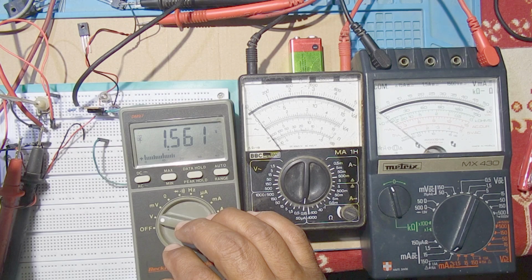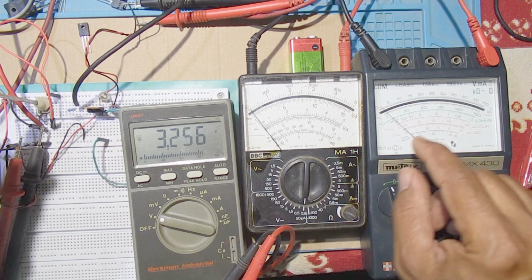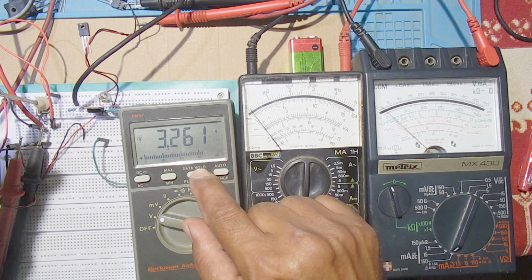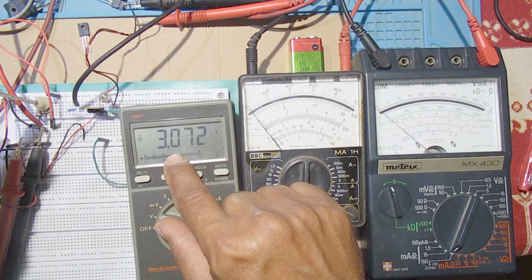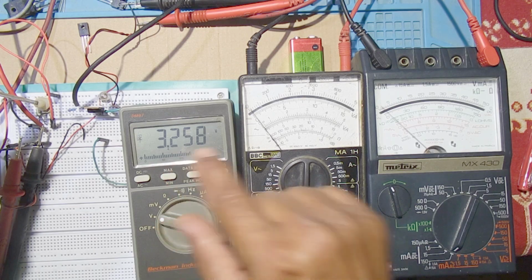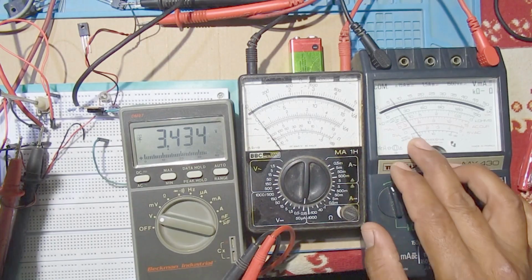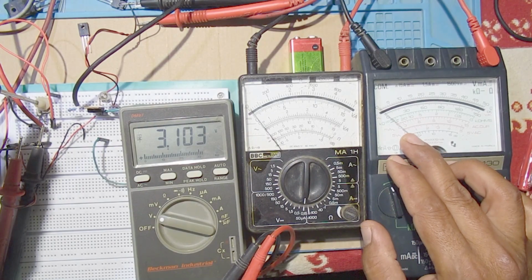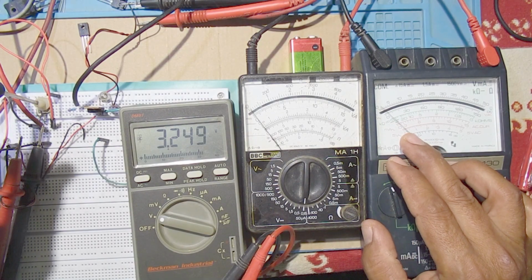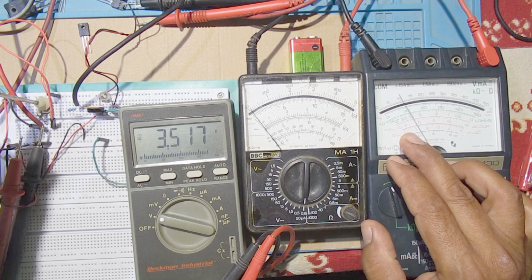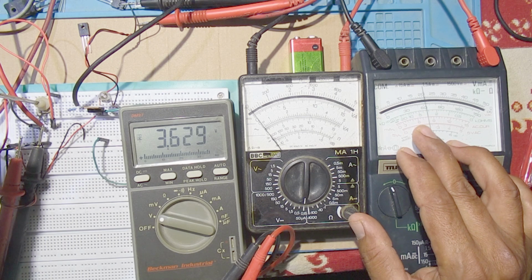0.7, 1, 2, 3. We see here that the MOSFET will conduct when the VGS reaches 3 volt. Over 3 volt, we have a little current here, but it's not enough to light this bulb. We see that the drain current has a variation here.